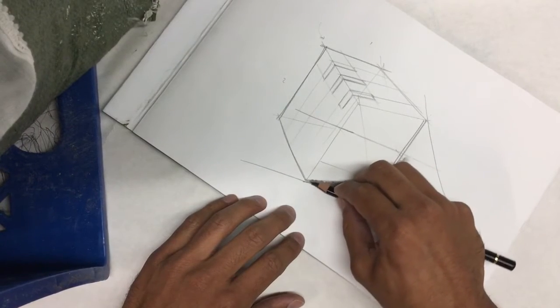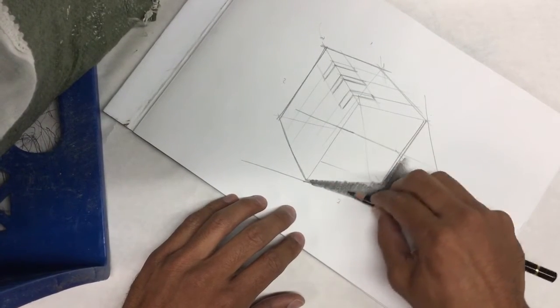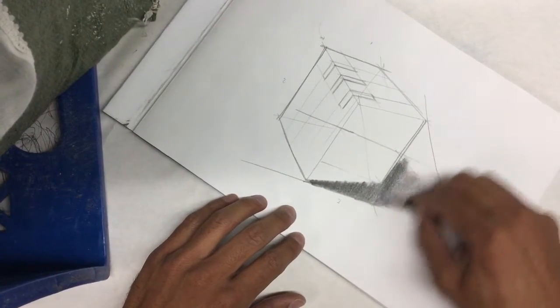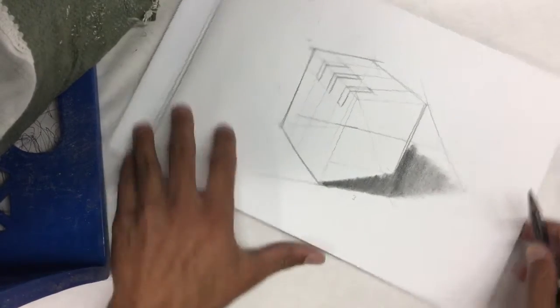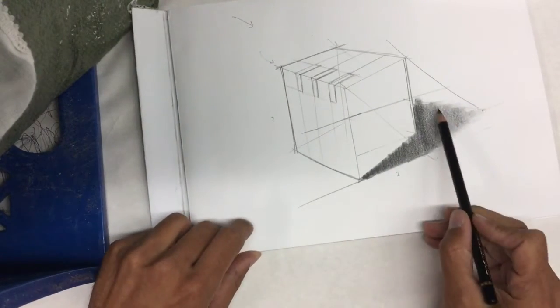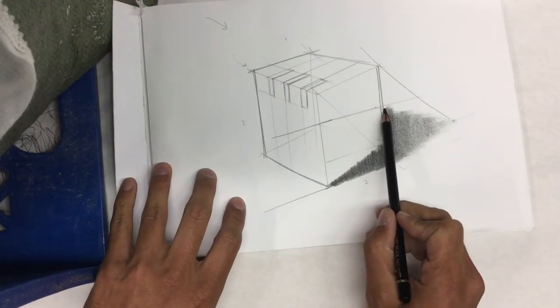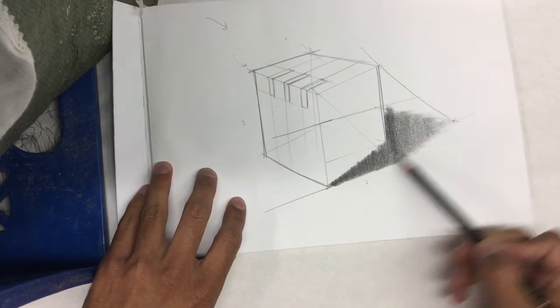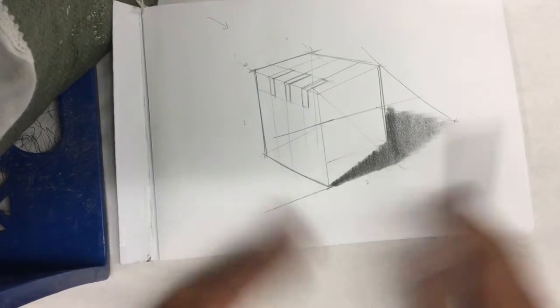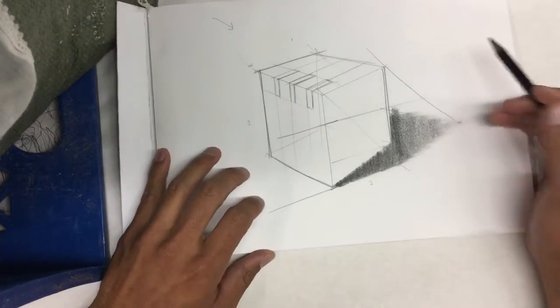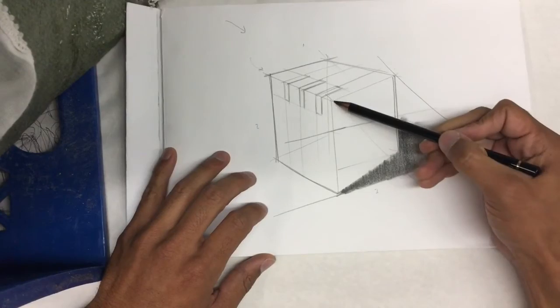It's okay that I'm kind of rough with my lines. So there's my guideline right there, and you can see I've gone over it, and even right here I've gone over it, even right here I've gone over it. I'm going to fix that later. This is my darkest side.